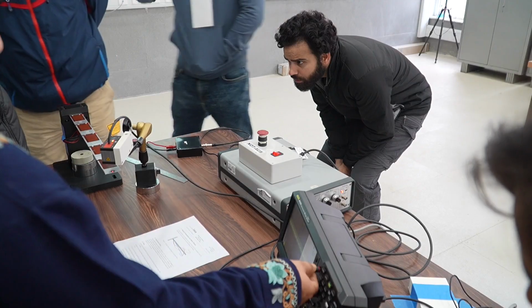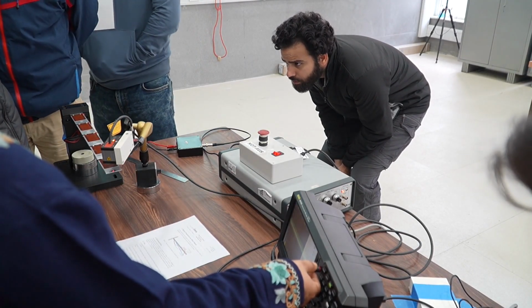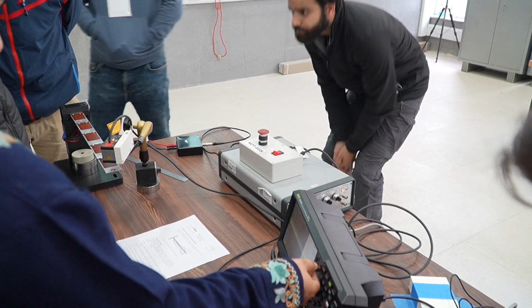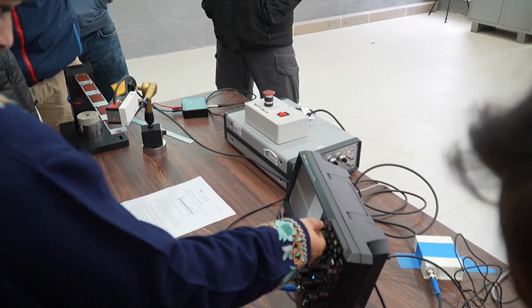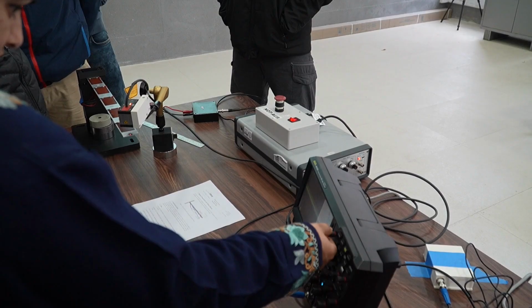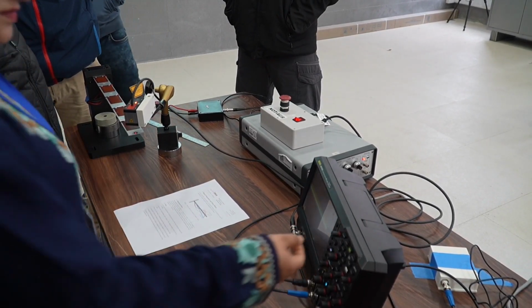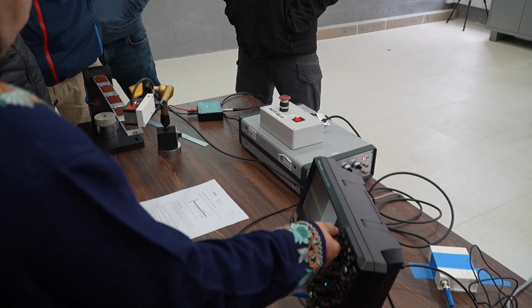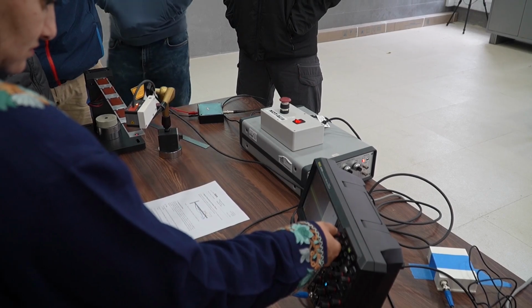Where are we? Here set 6.8. 6.8, okay. 100 millivolts, 0.1, 6.8 hertz. Good. Go for it. See what happens. It is vibrating, but I don't like it.